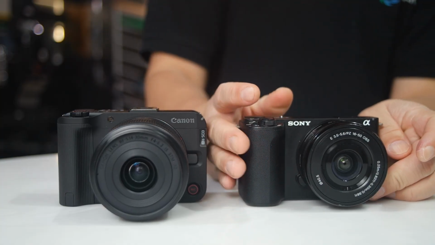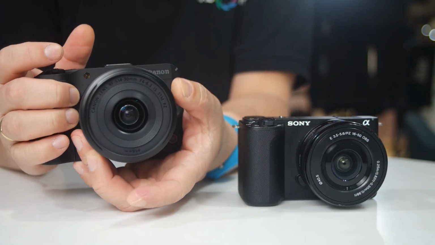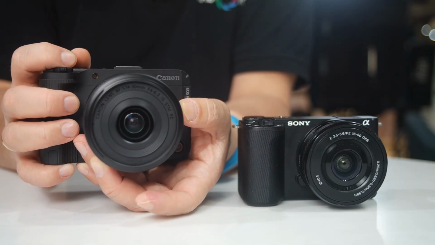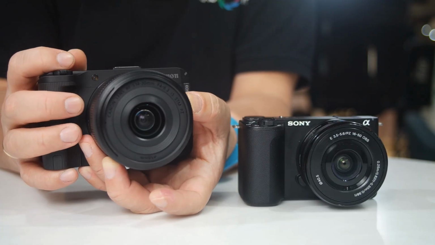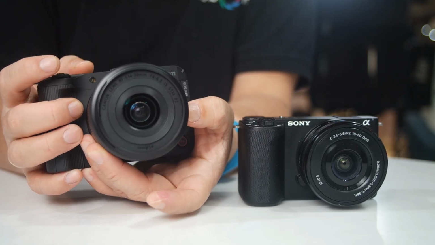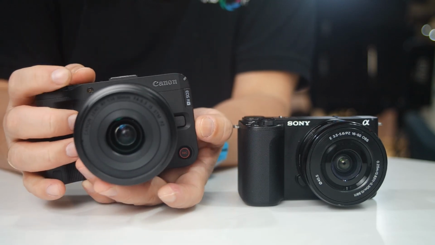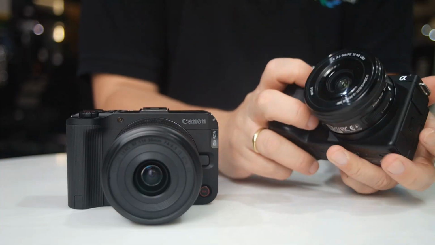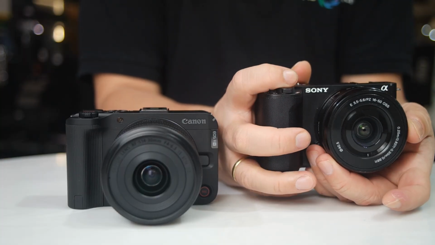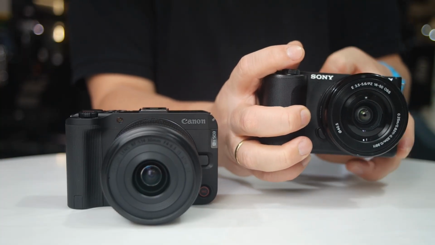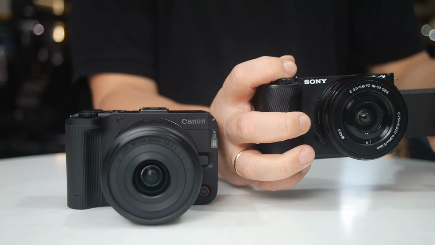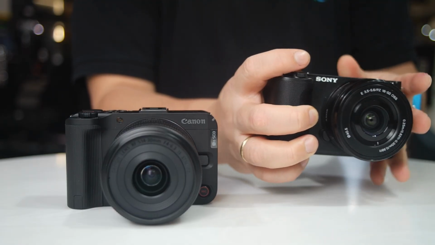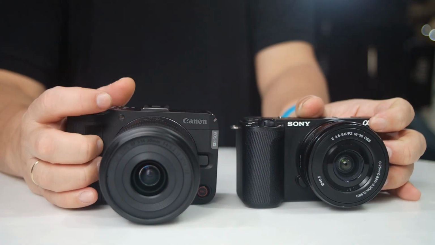Regarding autofocus and tracking, the Canon EOS R50 V has Dual Pixel CMOS AF II with subject detection of humans, animals, and vehicles, while the Sony ZV-E10 II has fast hybrid autofocus with real-time AF for humans and animals. Both systems offer reliable autofocus. Canon's Dual Pixel AF is known for smooth tracking, while the Sony real-time AF is highly regarded for its precision.